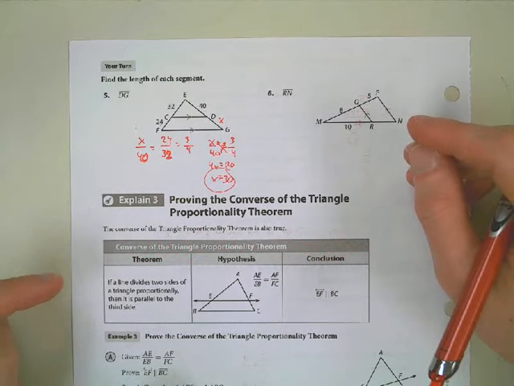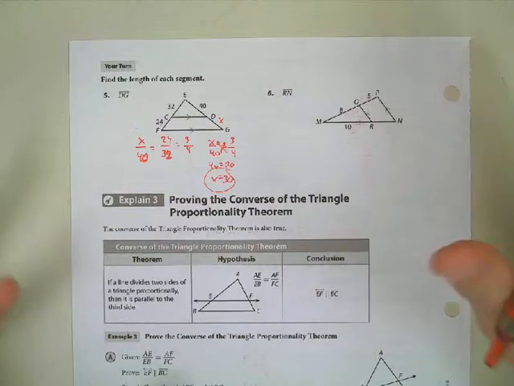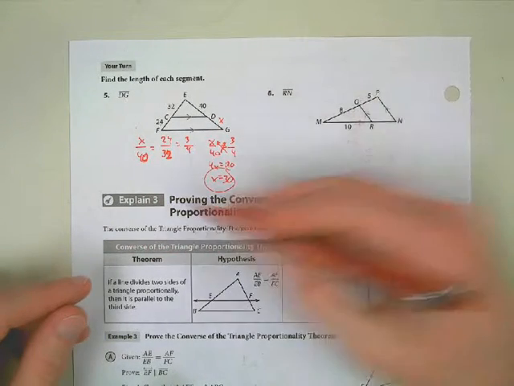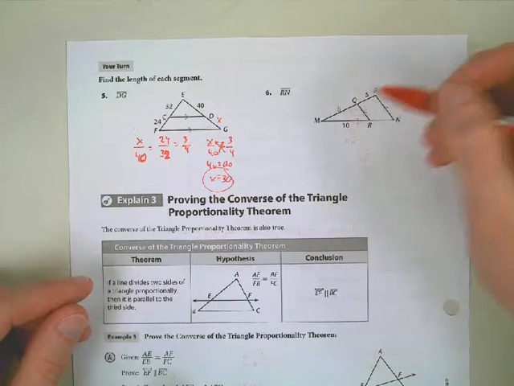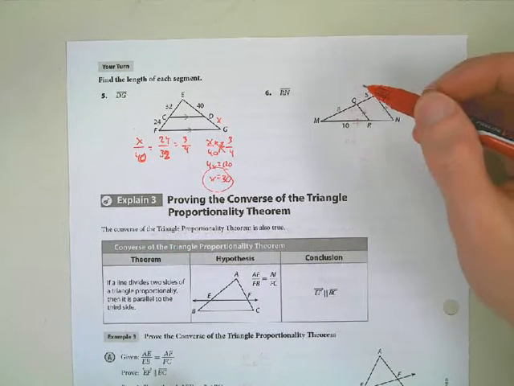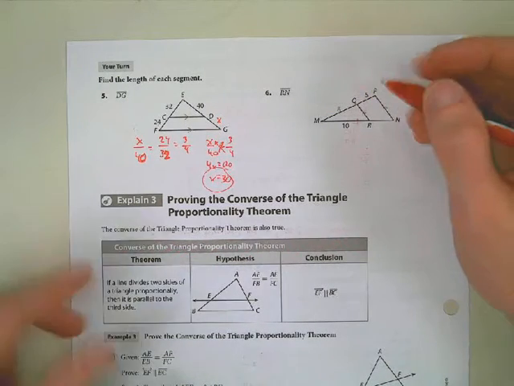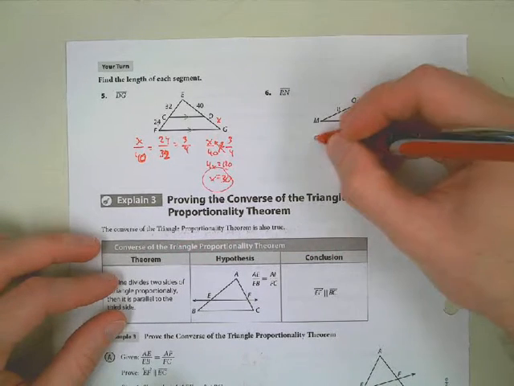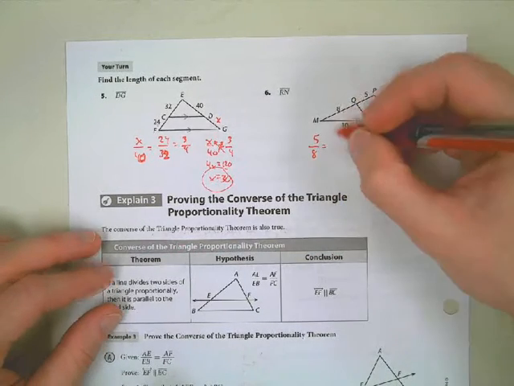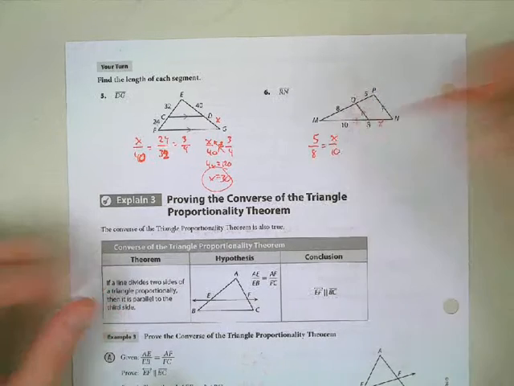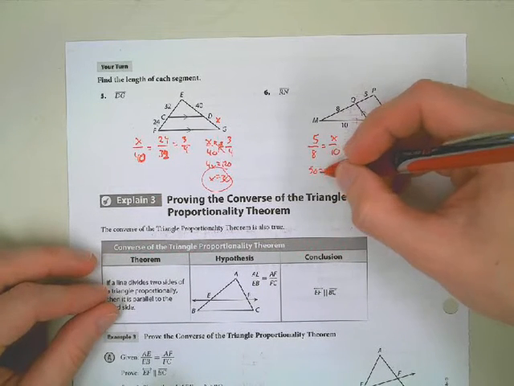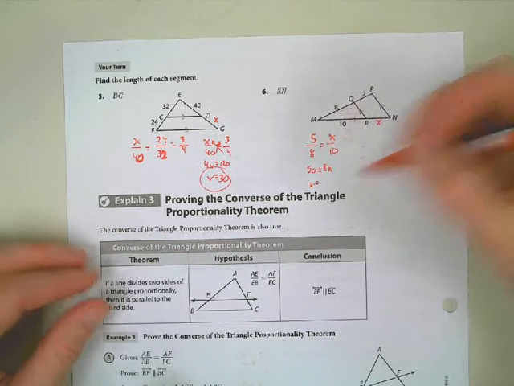So next, let's go to John. I did 5 over 8. 5 over 8 equal to x over 10, good. And then it's 50 over 8. So we get 50 equals 8x, so divide both sides by 8, and you end up with? 6.25. Great.